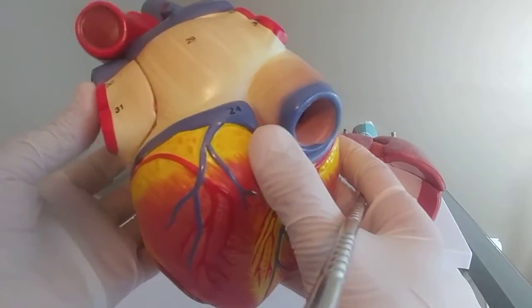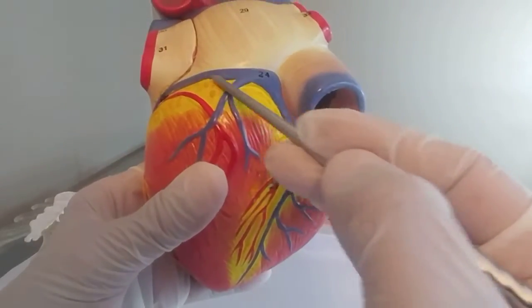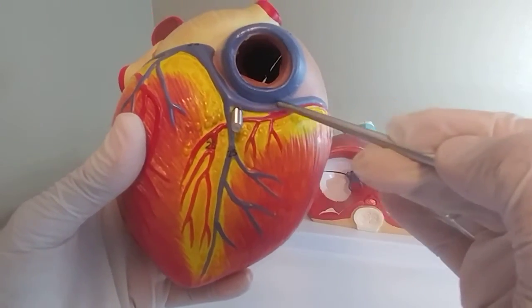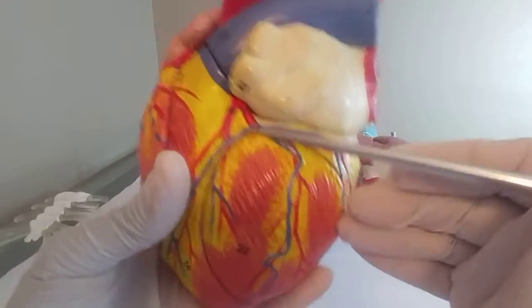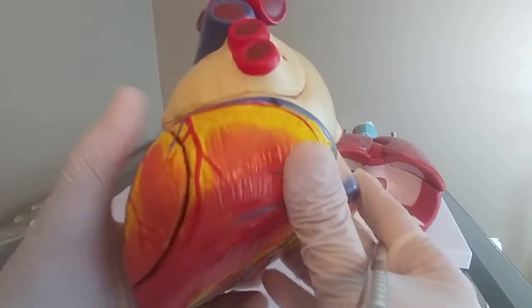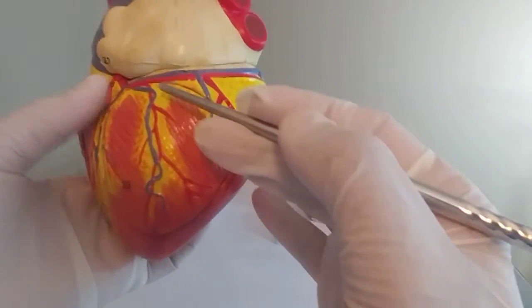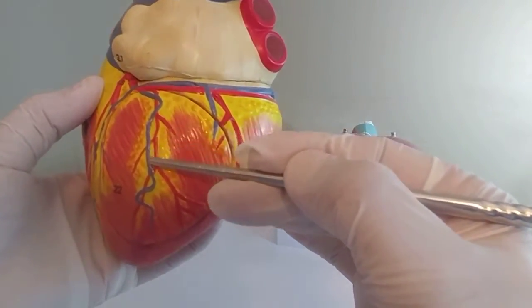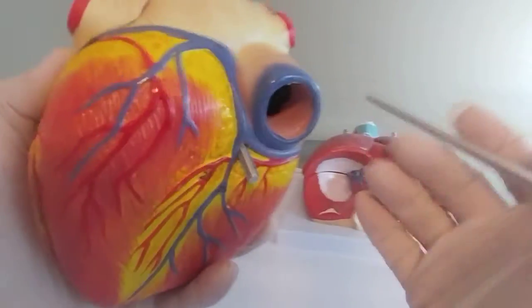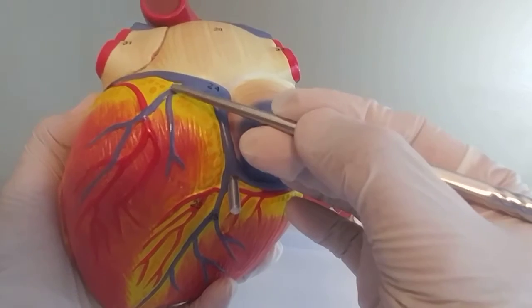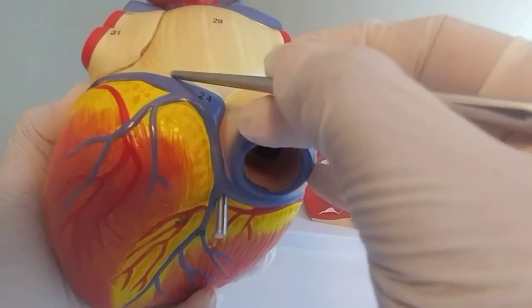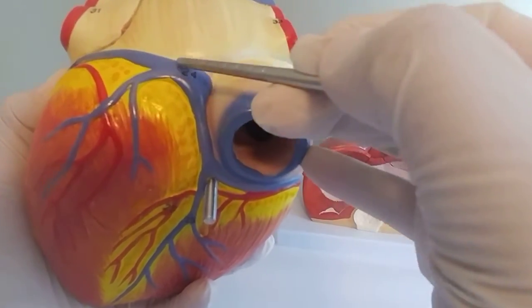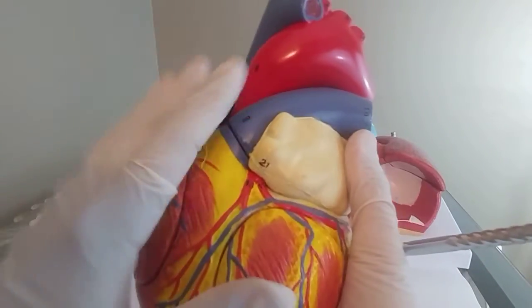So we got the coronary sinus and its tributaries: the small cardiac vein, the middle cardiac vein, and the great cardiac vein. The left marginal vein is a tributary of the great cardiac vein. From the coronary sinus, we also get the left posterior ventricular vein, and we may get the oblique vein of the left atrium as a tributary of the coronary sinus. So that's all about the external surface of the heart.